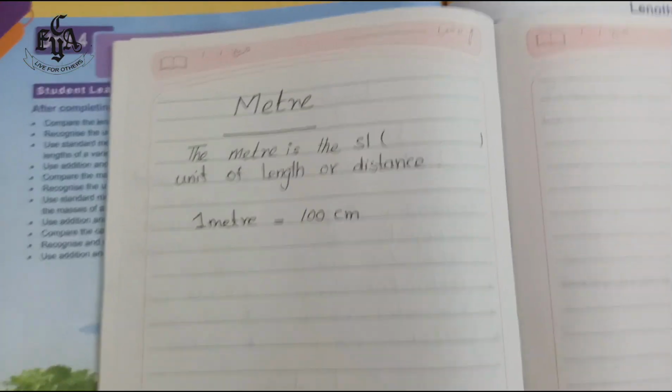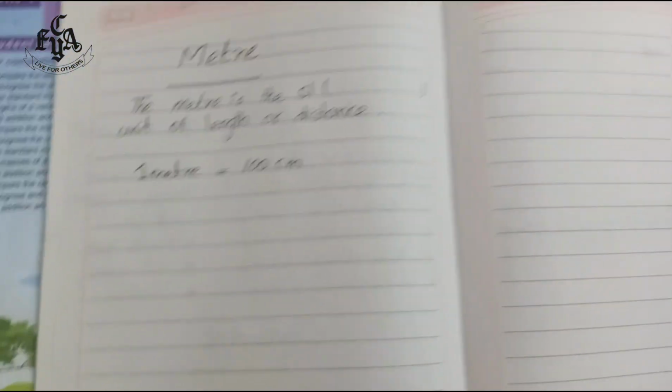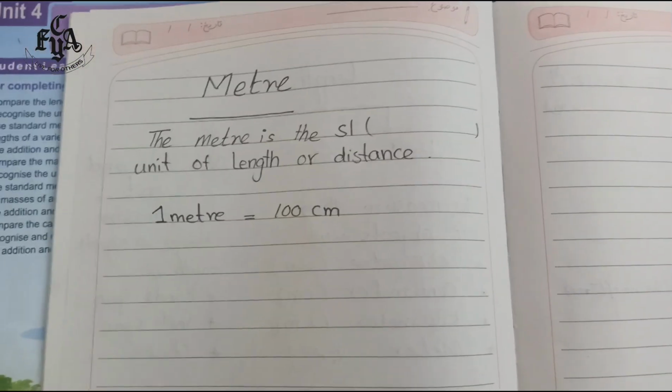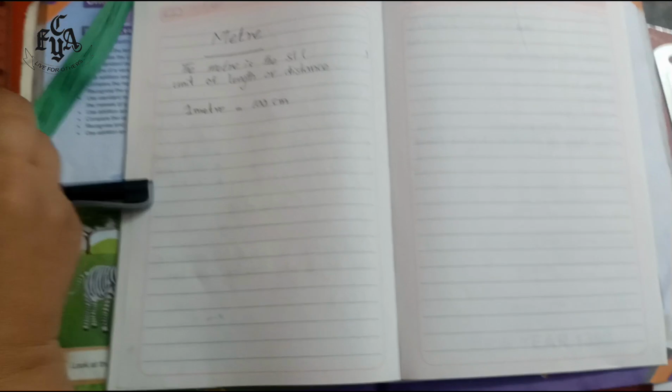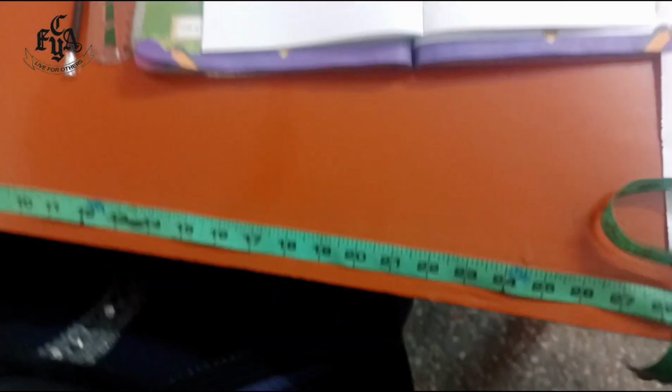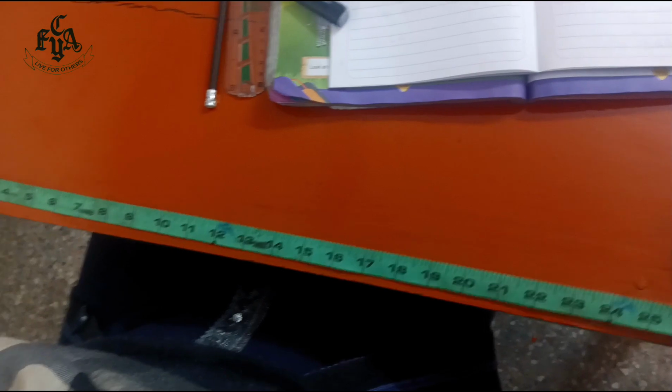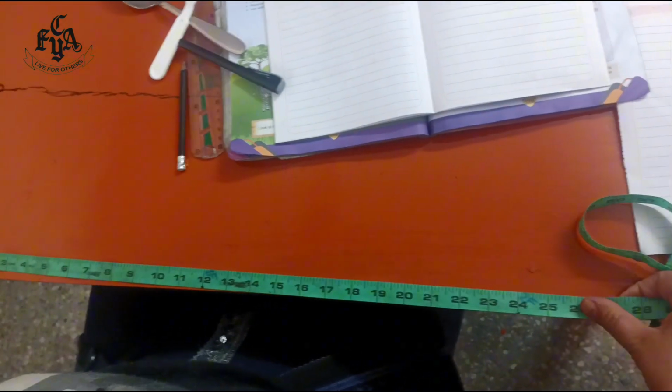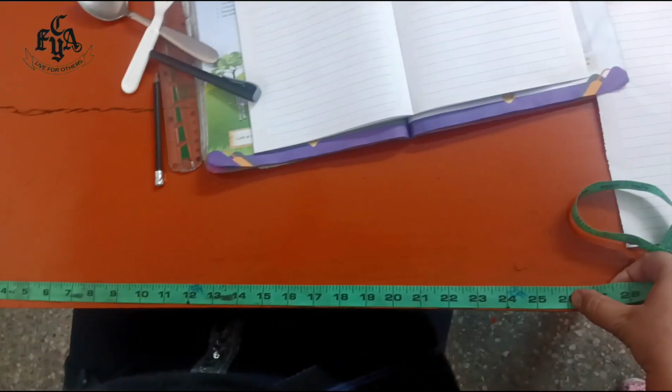Another lesson is our meter. Meter is used as a standard unit of length or distance. We can measure our things with meter. For example, if I measure this table, I will start from here. See, I will measure this table up to this. If I measure it, it is 26 centimeter.